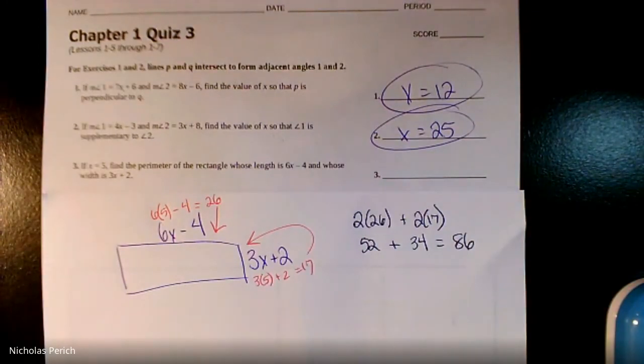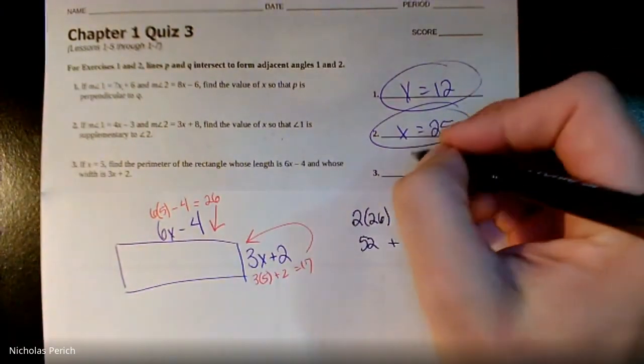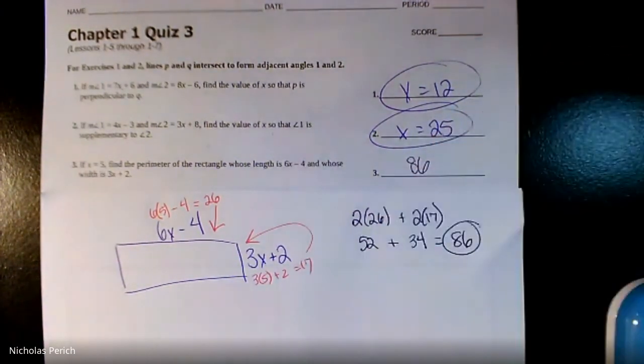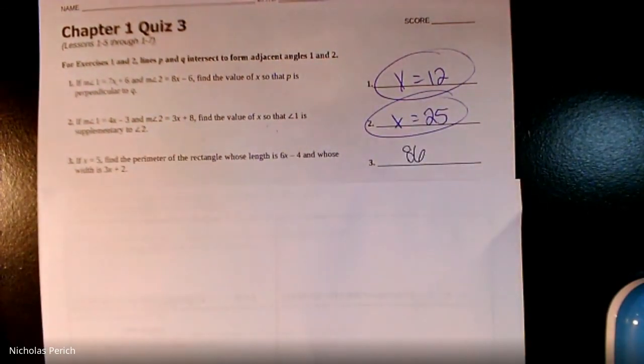What are we talking about here? I'm looking for a unit. I don't see any, so no inches, no centimeters. So 86. Uh-oh.